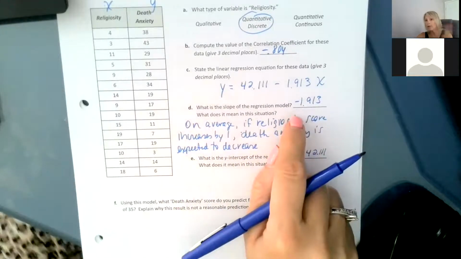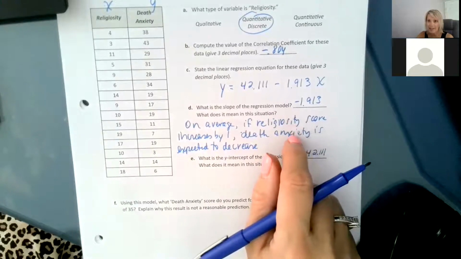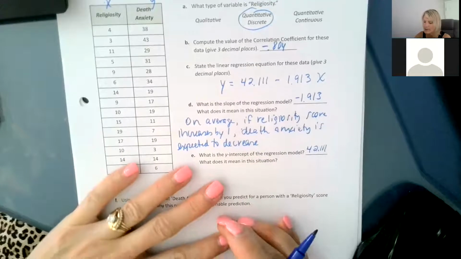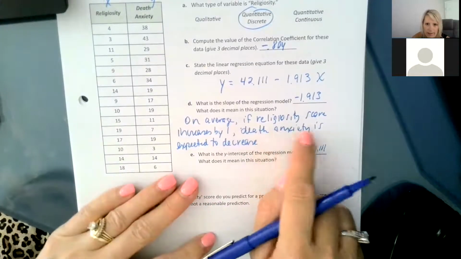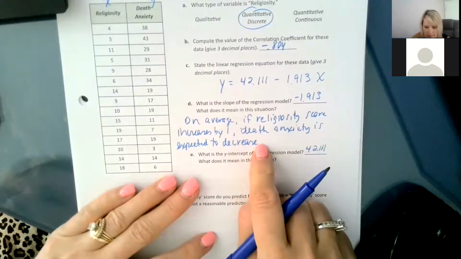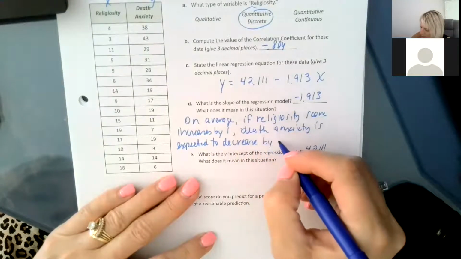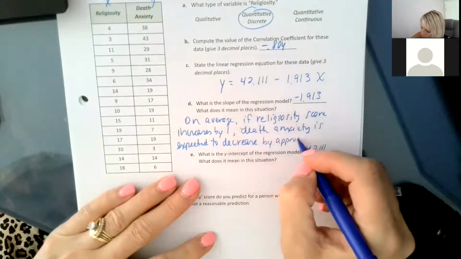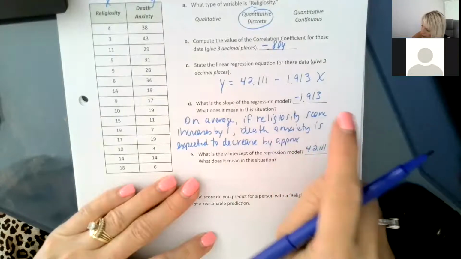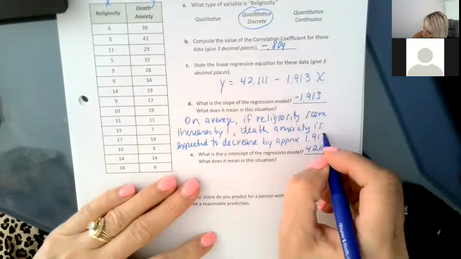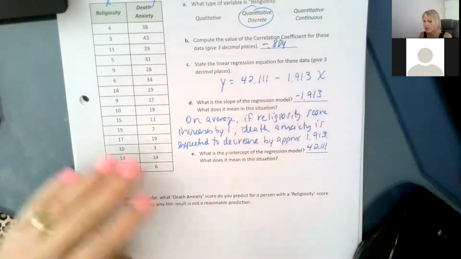Now, all the examples we've done so far, the slope has been negative. It doesn't always work like that. It just happens to be in these examples, okay? So death anxiety is expected to decrease by, and you can use the word approximately, I forget that sometimes, so approximately 1.913, and there's no units on that death anxiety measure either.